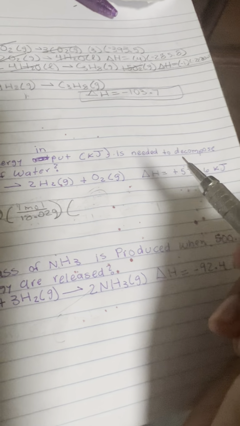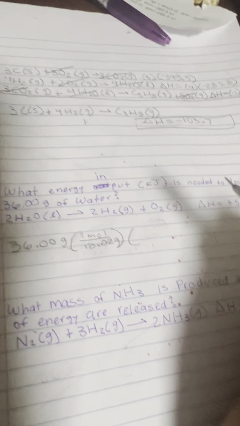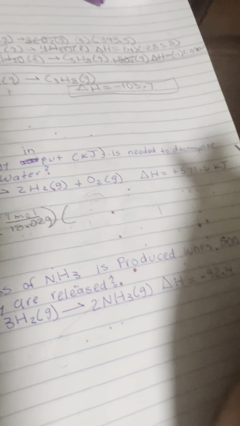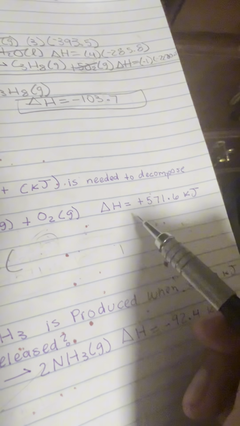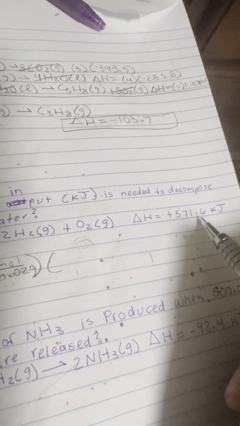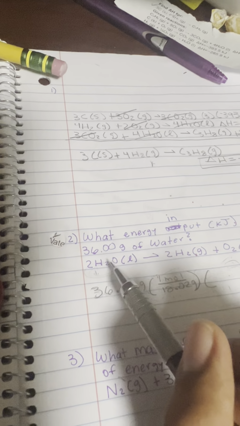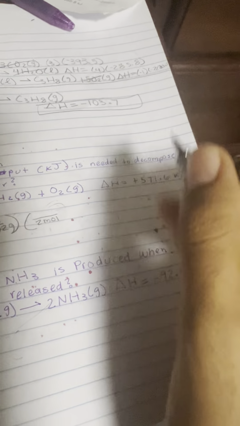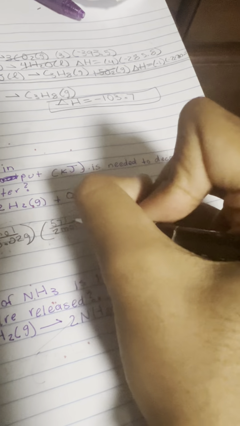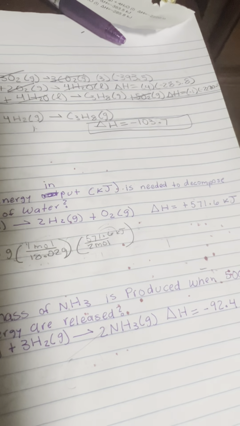Now, because the answer needs to be in energy, how do we implement that? We can see our scale factor here would be plus 571.6 kilojoules for every 2 moles of H2O. So how would we do that? We want the moles to cancel out here. So we would write the moles on the bottom, over 2 moles, and then it would be 571.6 kilojoules. And that's simply just the scale factor.